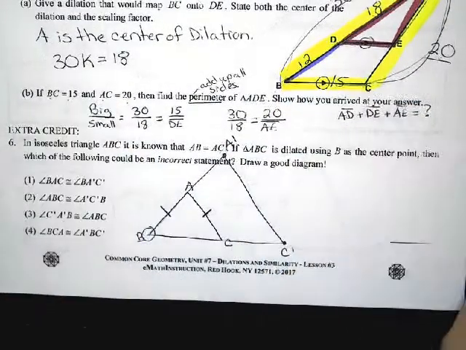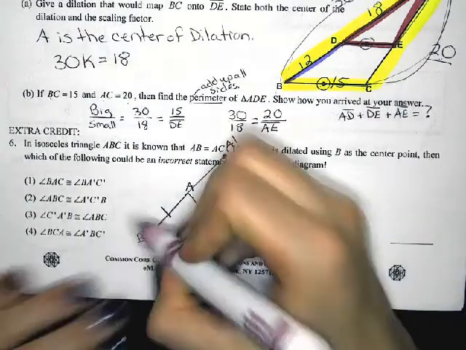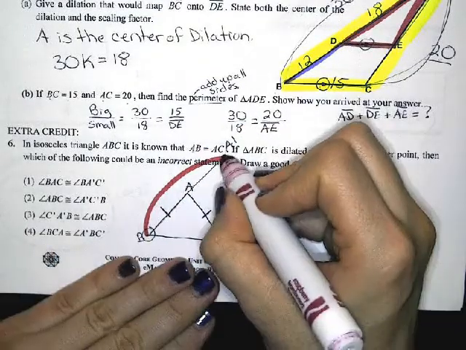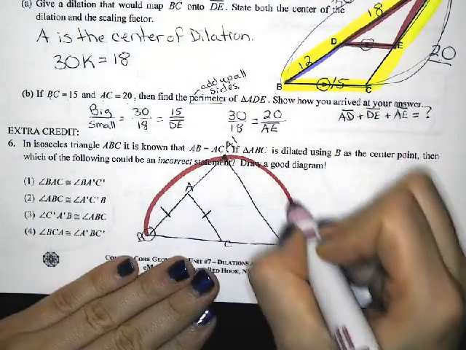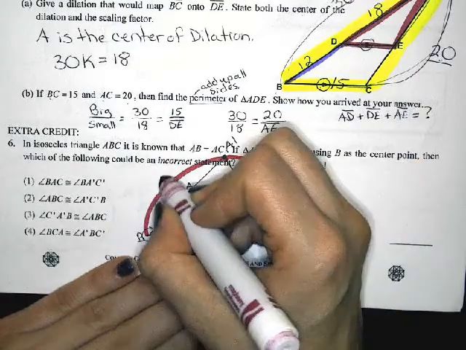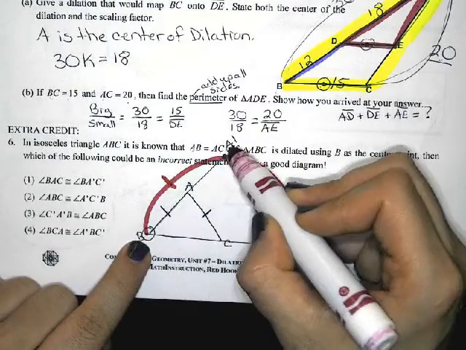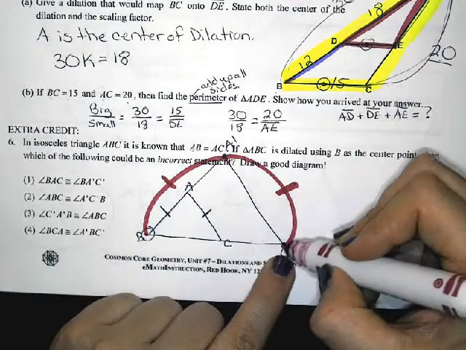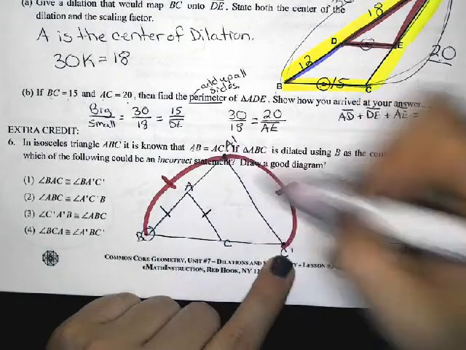But then you still need to remember that the length from here to here needs to stay the same length as here to here. So these sides are still congruent to each other. From B to A prime is still going to be congruent to C prime to A prime.